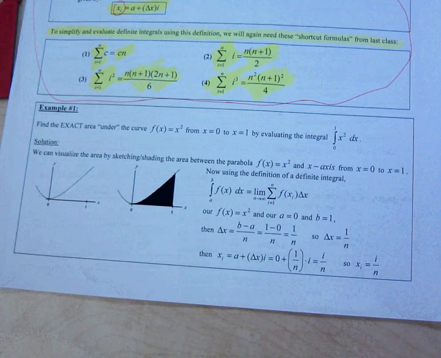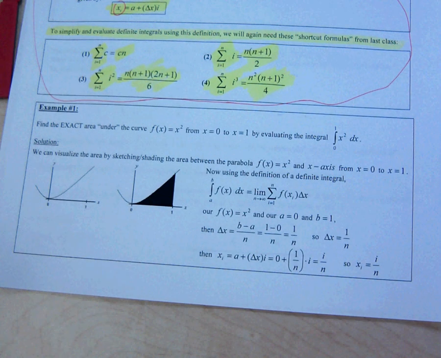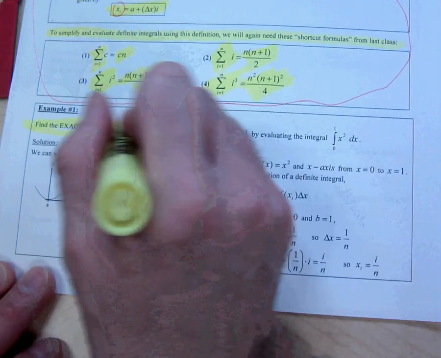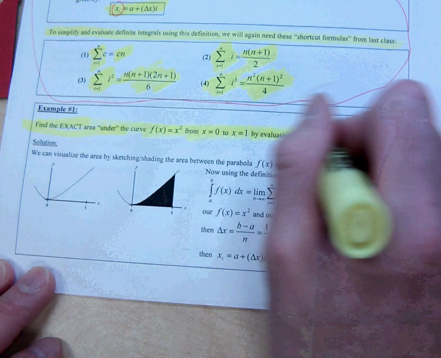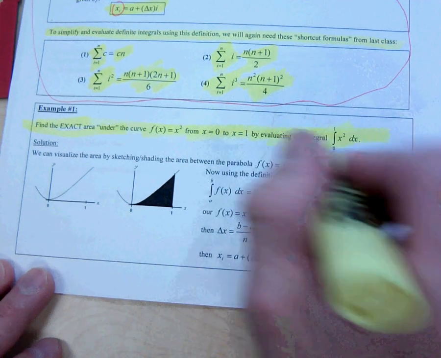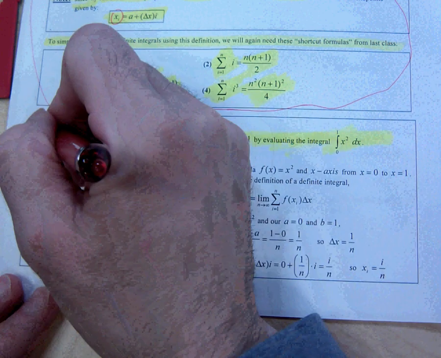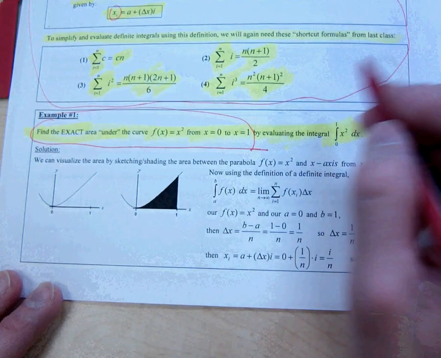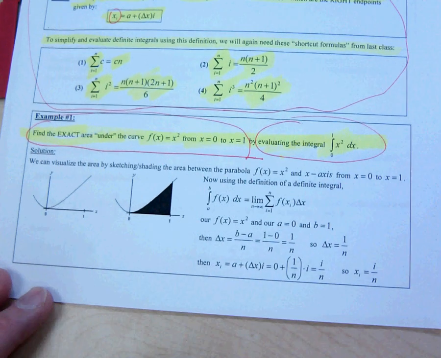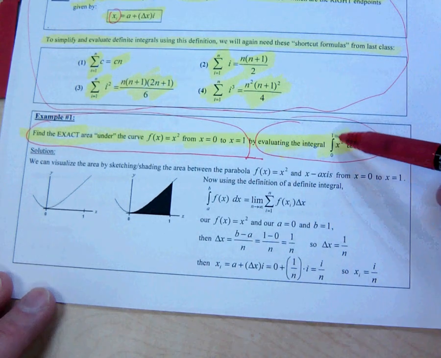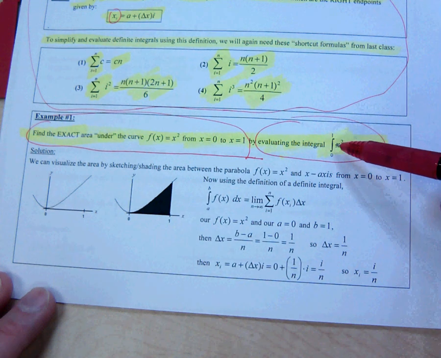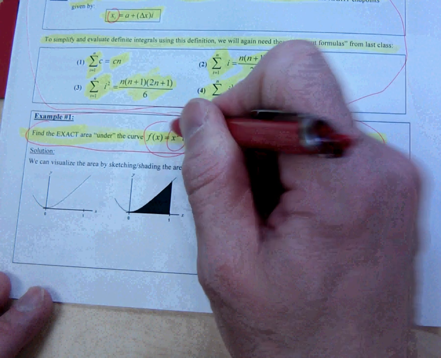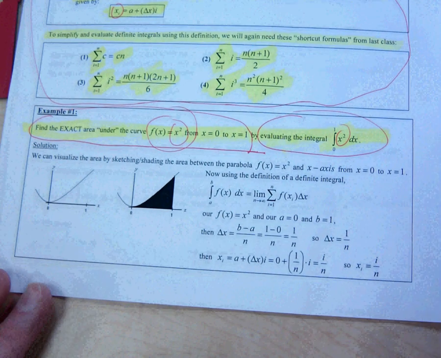All right, so let me do an example. It says, find the exact area under the curve y equals x squared from 0 to 1. And by the way, to find that, all you got to do is evaluate that integral. In other words, you're going from 0 to 1, so those are your upper and lower limits. And you're finding the area under the curve y equals x squared. So x squared is your function. Are you with me on this, guys?